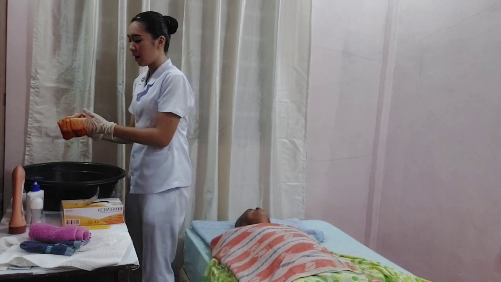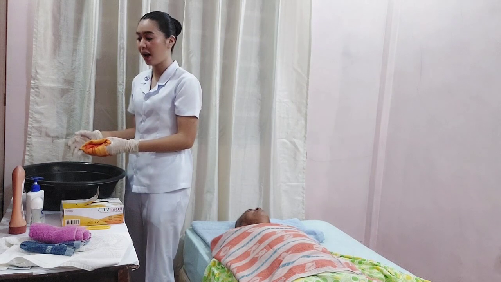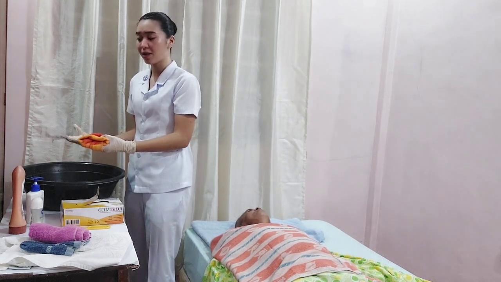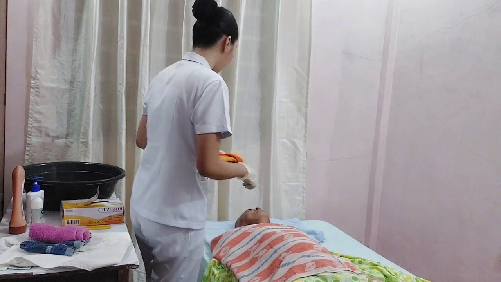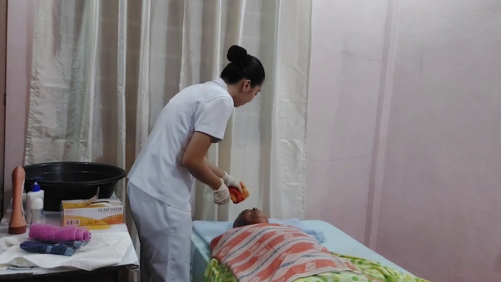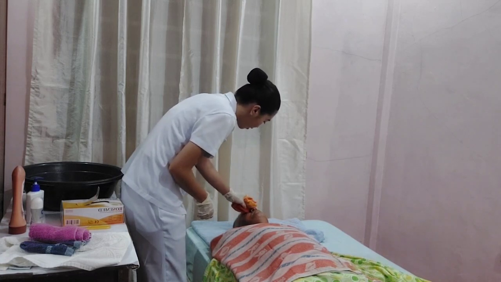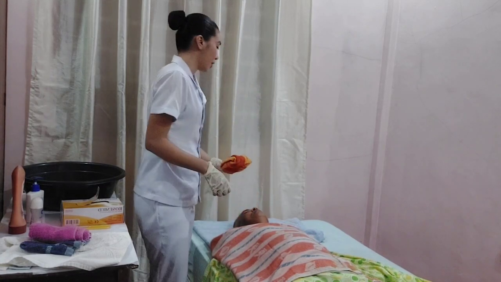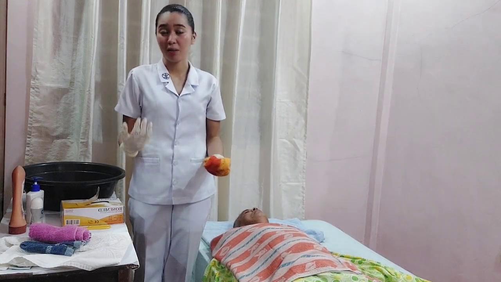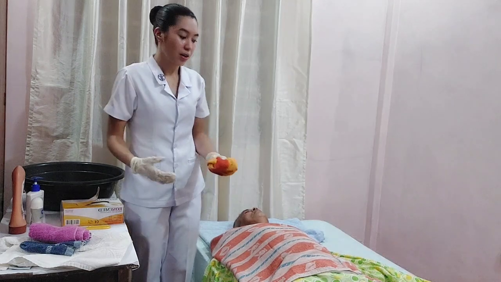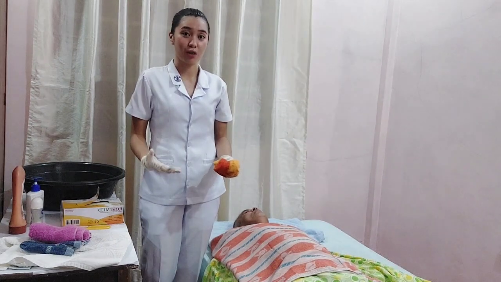In washing the eyes, we must start at the inner canthus to the outer canthus, and we must use a separate section of the washcloth for each eye. Okay, now Bert, I'm going to start washing your eyes, from the inner to the outer canthus. We are doing this because moving from the inner to the outer aspect of the eye prevents carrying debris towards the nasolacrimal duct. Now that I am done washing the left eye of my patient, I'm going to proceed to wash his right eye.